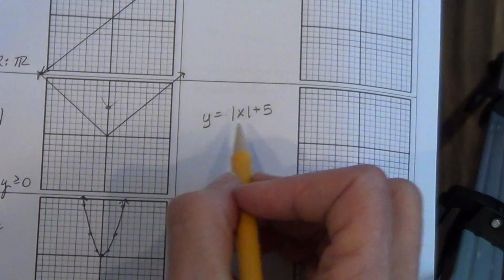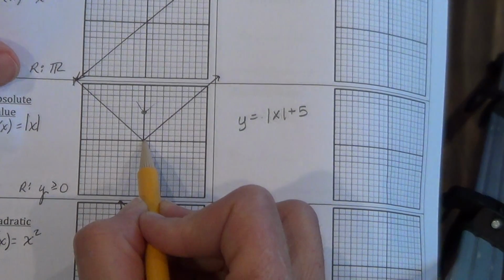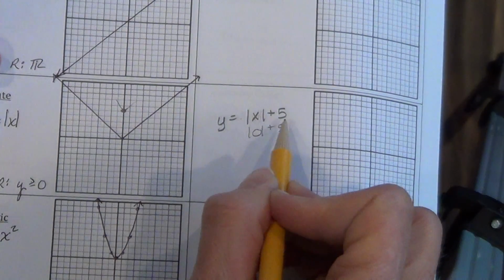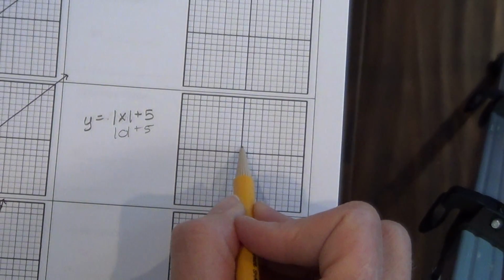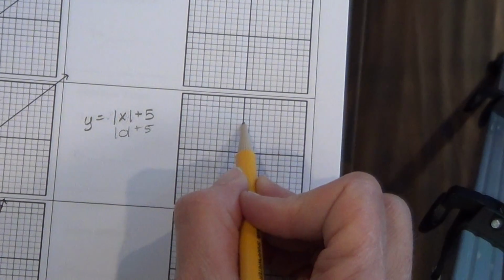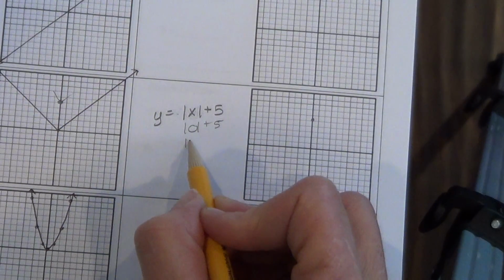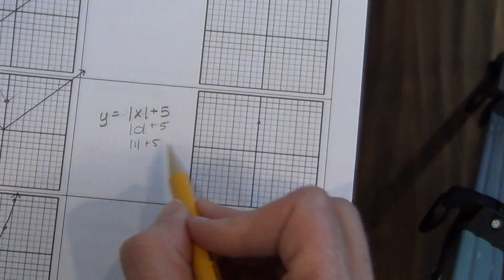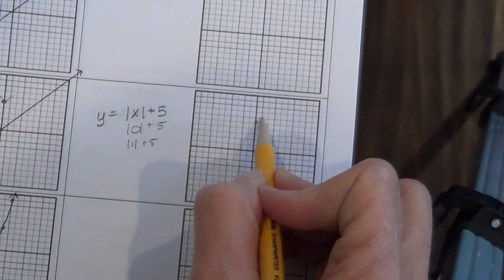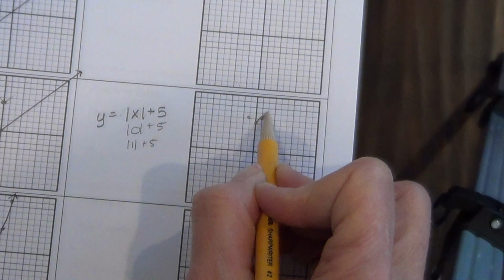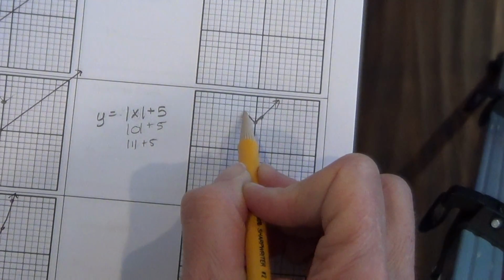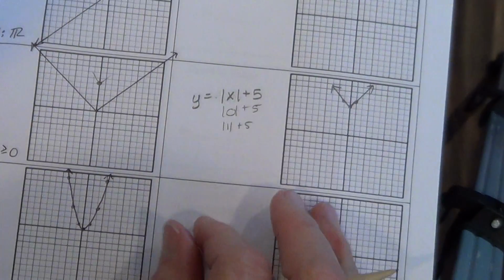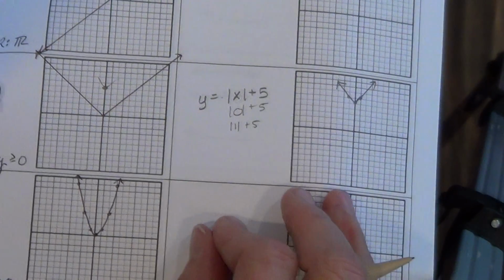Let's just try this. So at 0, we had 0, 0 in our parent function. Now we plug in 0, absolute value 0, plus 5. Voila. Goes 0, 1, 2, 3, 4, 5. Cool, we just beamed them up. We plug in 1, the absolute value of 1 plus 5 would be, absolute value of 1 is 1, plus 5 is 6. And look, we just took that parent function and beamed them up. Pretty cool, huh? Now, if we can beam them up, obviously, we could cast them down too, couldn't we?